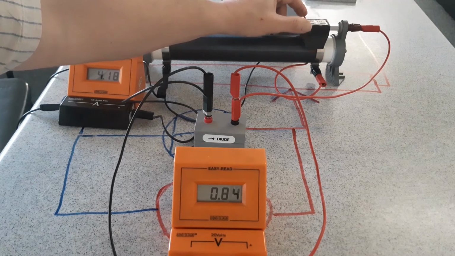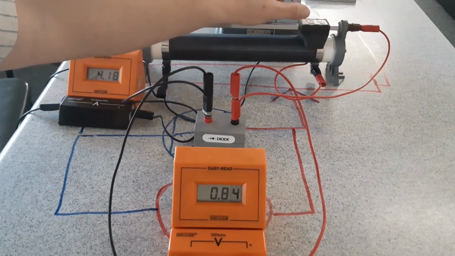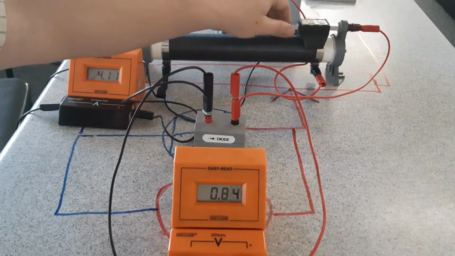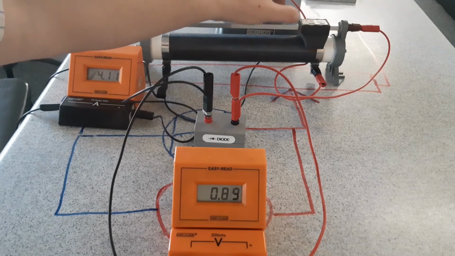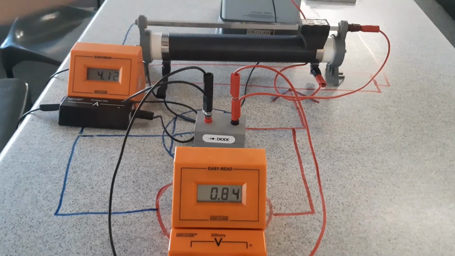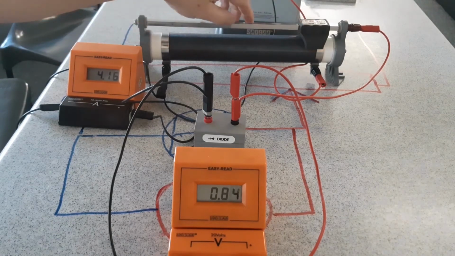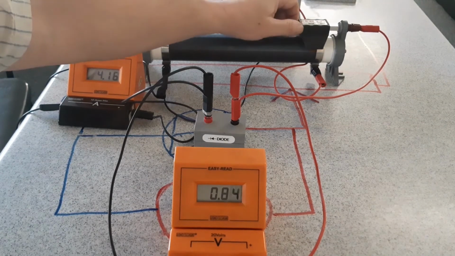Oh, I'm going to struggle here, aren't I? 0.84 I can get. Let's just try 0.8. Can I get 0.85? Oh, you swine, come on. Right, 0.85 is giving me 4.60.